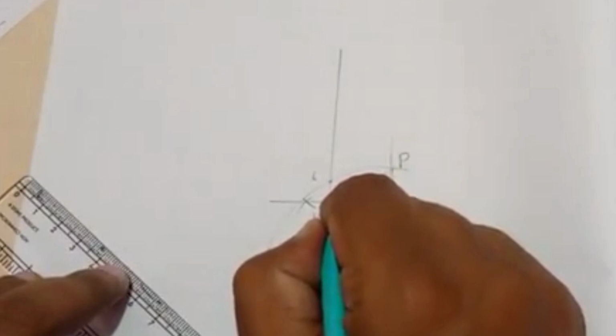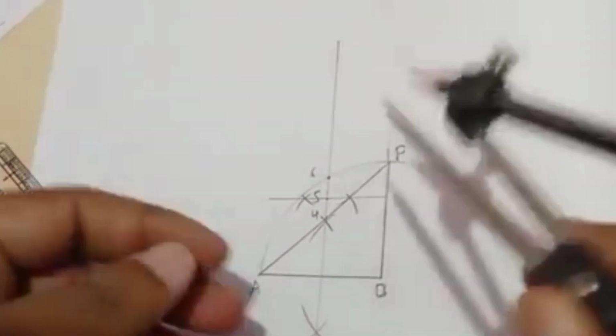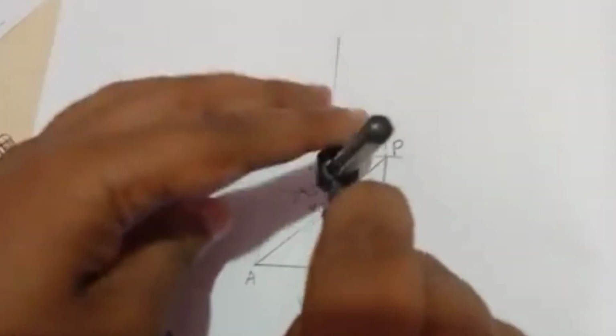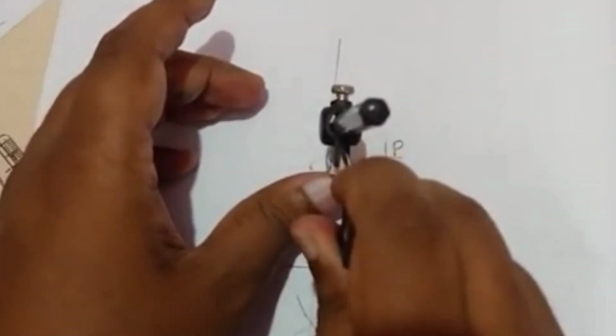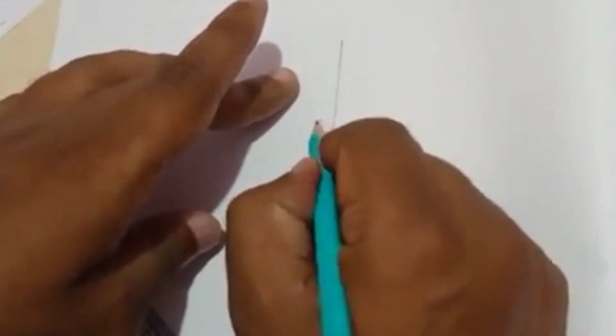So this point is 5. Now you need to measure the length from 4 to 5 using the compass, and then cut the length here. So this point is 7, this point is 8.